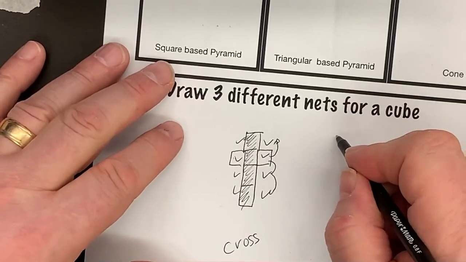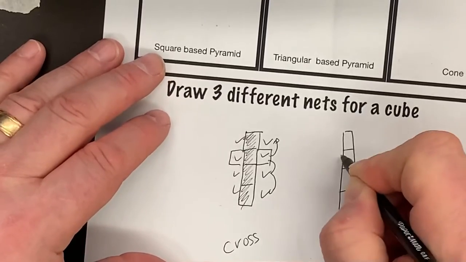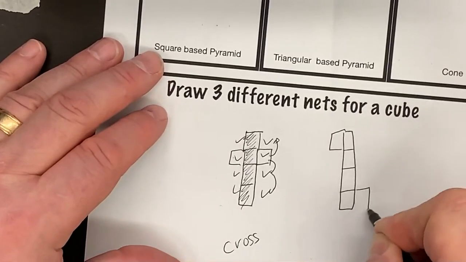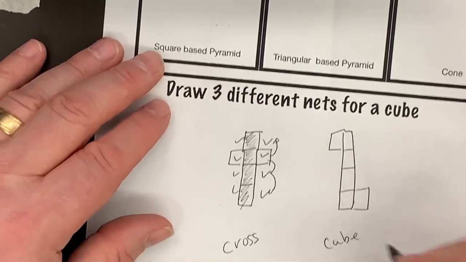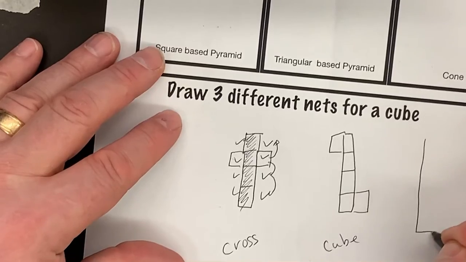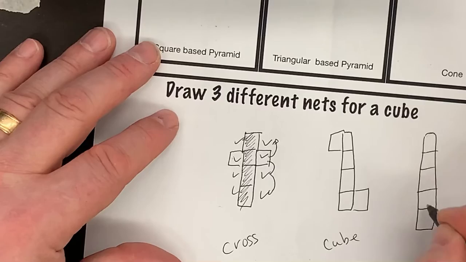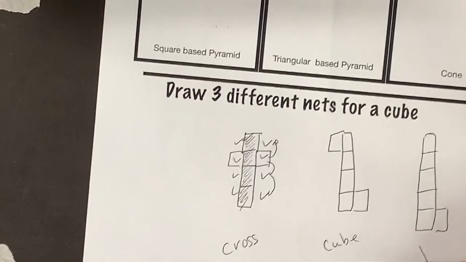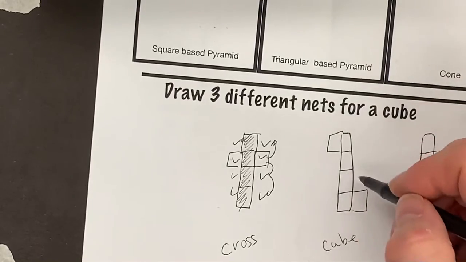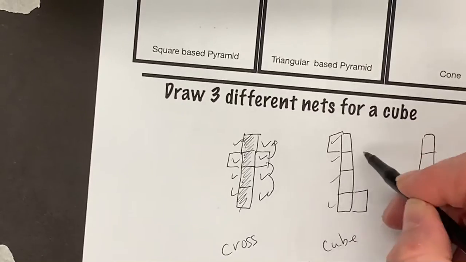So for example, if I draw the backbone of the 4, then I could put 1 flap here and 1 flap there, and that would still be a cube when I made it. But if I put 5 in a row, 1, 2, 3, 4, 5, and 1 here, that will not work. So the way I think about a cube is I have the backbone of 4, and then these guys can go anywhere I want. And I could build a cube that way.